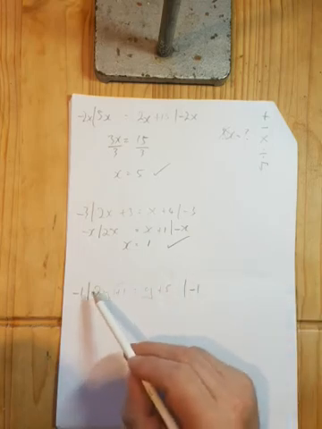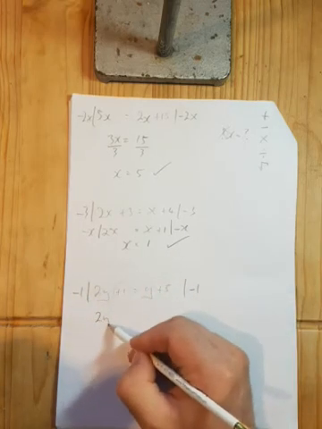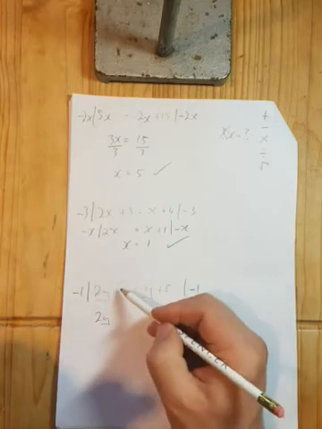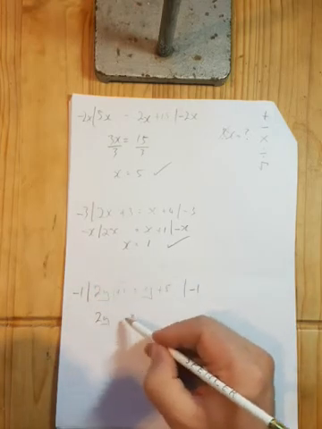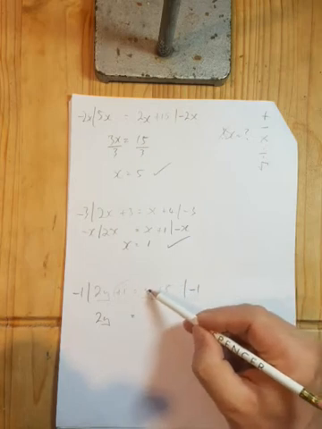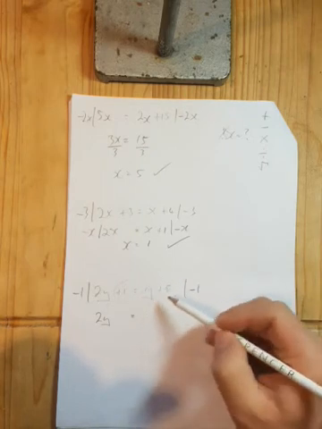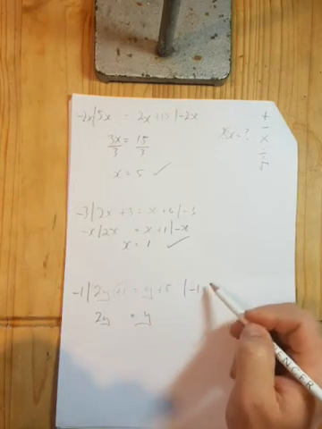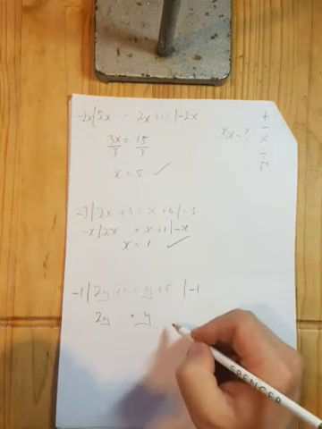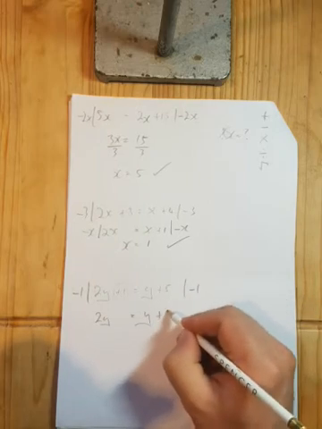So we now have 2y stays 2y. 1 minus 1 is 0, so it's gone. So we're just left with 2y on the left. And then we have y plus 5 minus 1. Well, the y doesn't change because this is a 1, it's not 1y. 5 minus 1 is going to be 4.